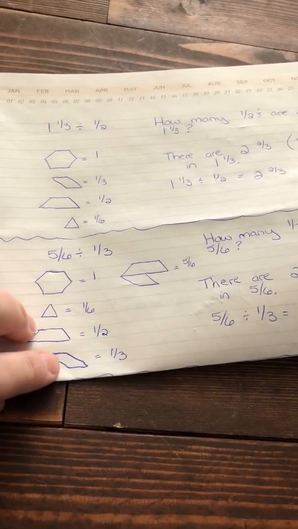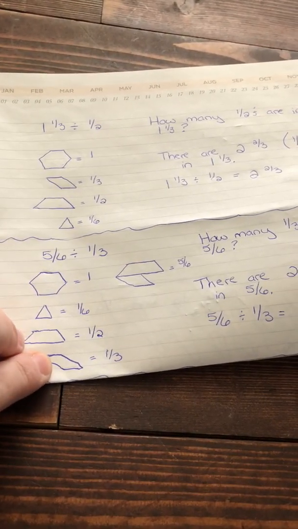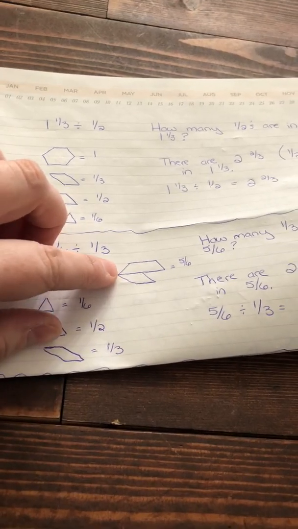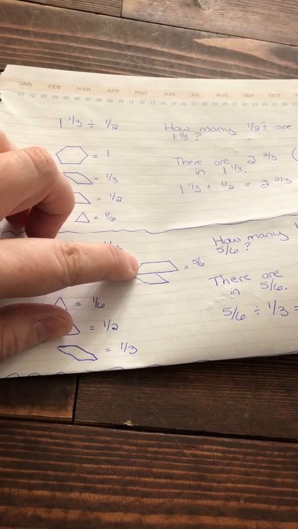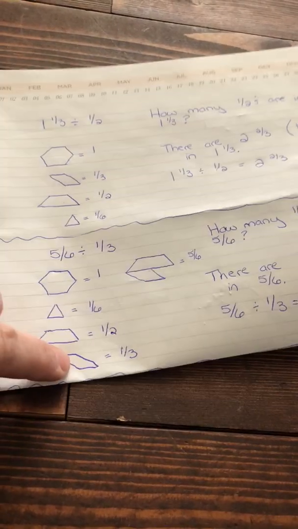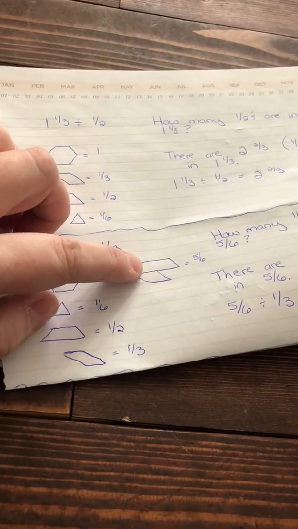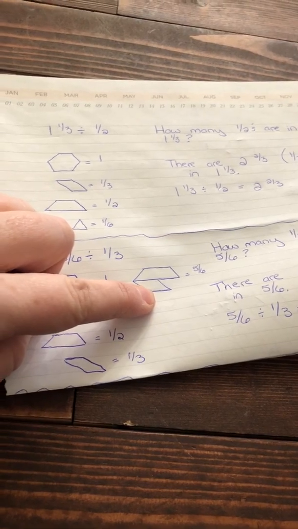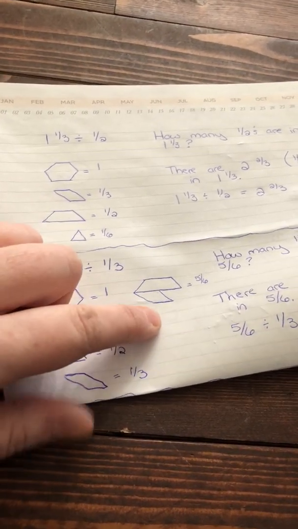So we can fit 2 triangles in 1/3. We can fit 3 triangles in 1/2. So if we add the 1/2 and the 1/3, that's 3 triangles plus 2 triangles, with a total of 5 triangles.